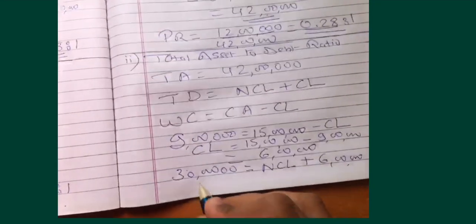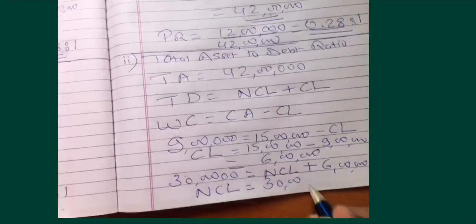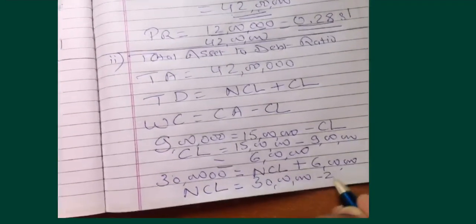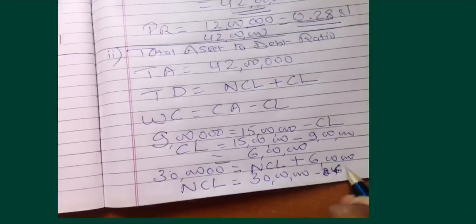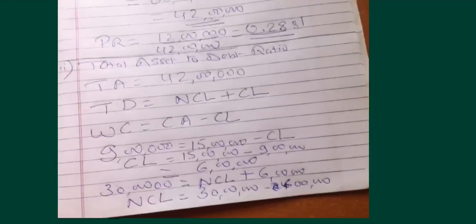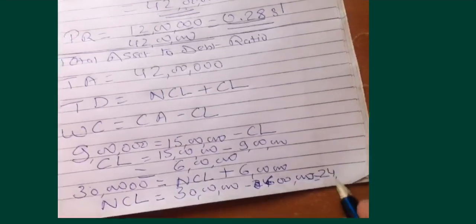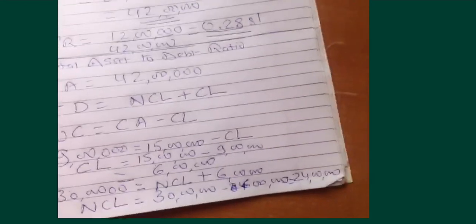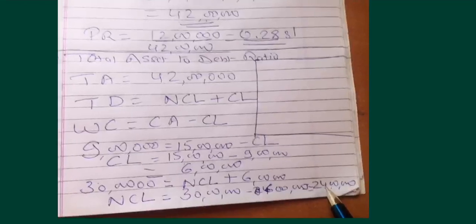So non-current liability, that is debt, is the difference, 30 lakh minus 6 lakh. The answer is 24 lakh. That is non-current liability.